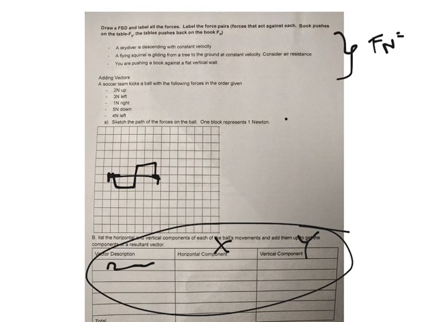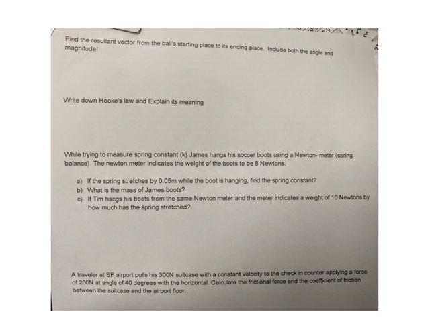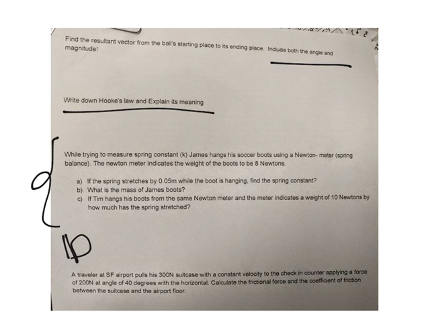So if you are doing this, you want to go back and see all of the different pages and try. So this is the final page. There's not a lot. It's kind of a shorter page. So this is finding the resultant from the last one, Hooke's law, and explain what it is. This would be one-dimensional with springs.